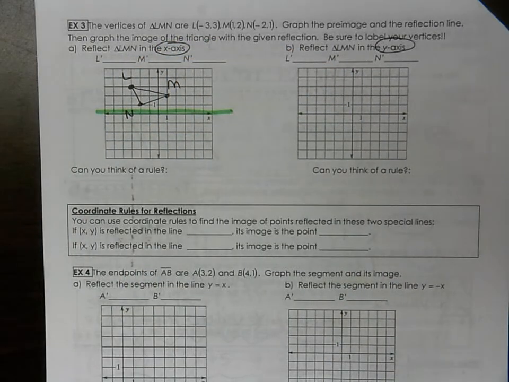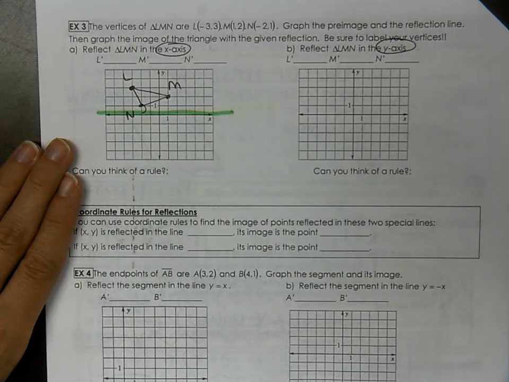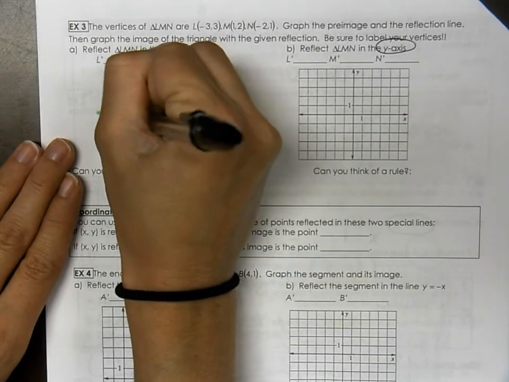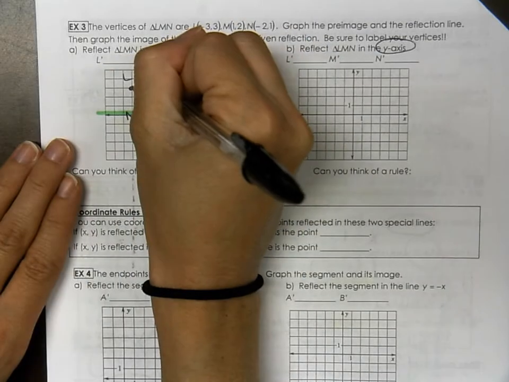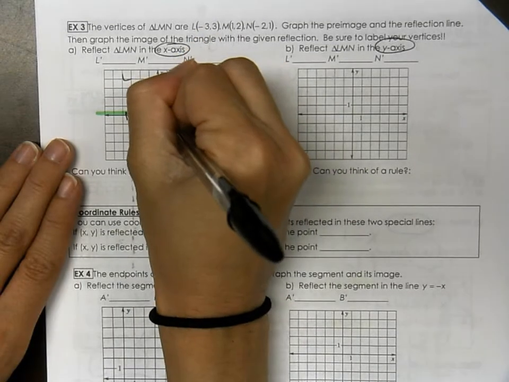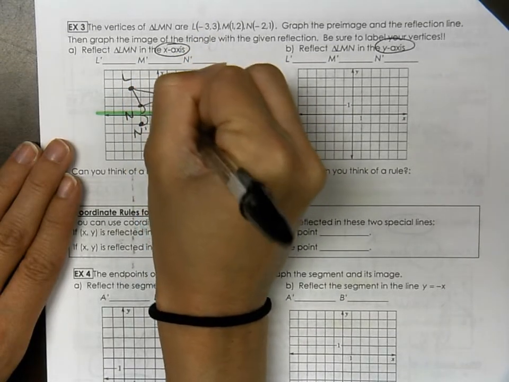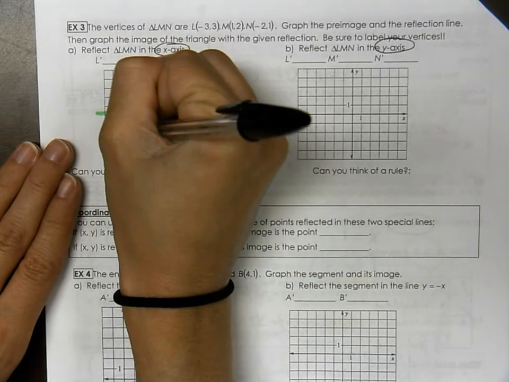Okay, so a lot of algebra, things that we have to remember about graphs, okay, for this day of notes here. All right, from here I'm going to go ahead and again count boxes. So for N, I have to go one away, N prime. Point M is 2 boxes away from my line of reflection. And L is 1, 2, 3 boxes away.